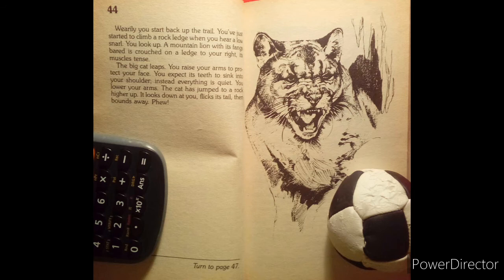Wearily you start back up the trail. You've just started to climb a rock ledge when you hear a low snarl. You look up. A mountain lion with fangs bared is crouched on the ledge to your right, its muscles tense. The big cat leaps. You raise your arms to protect your face.